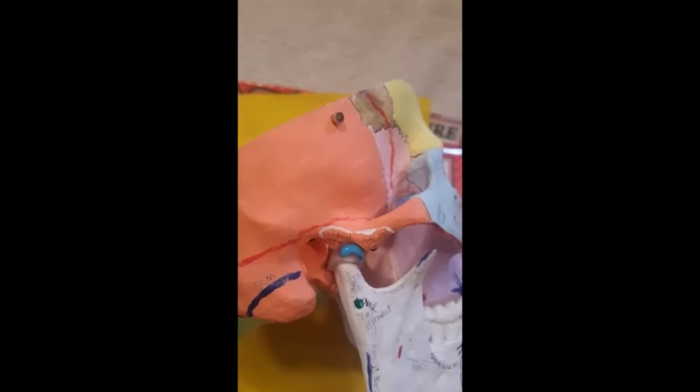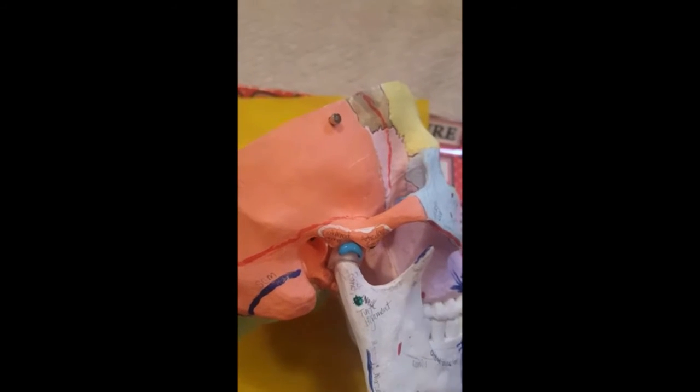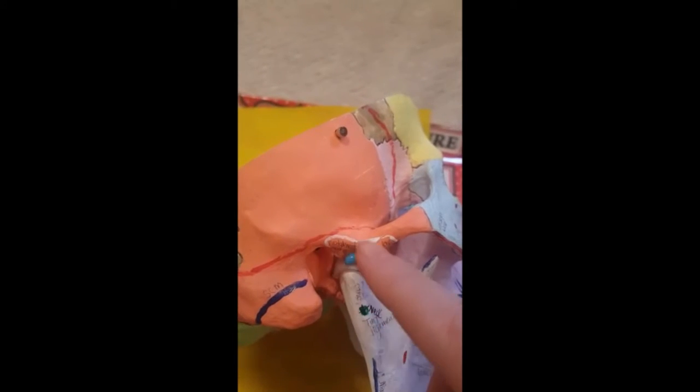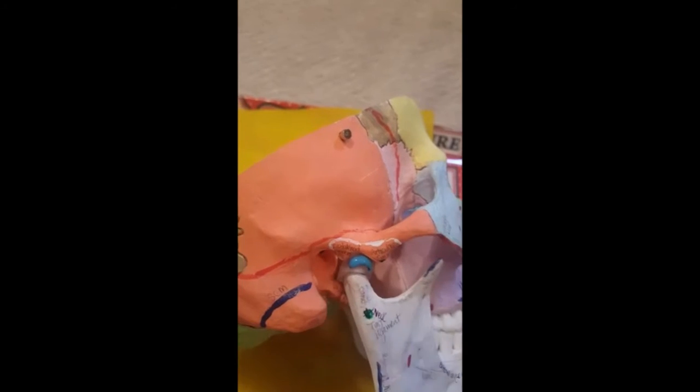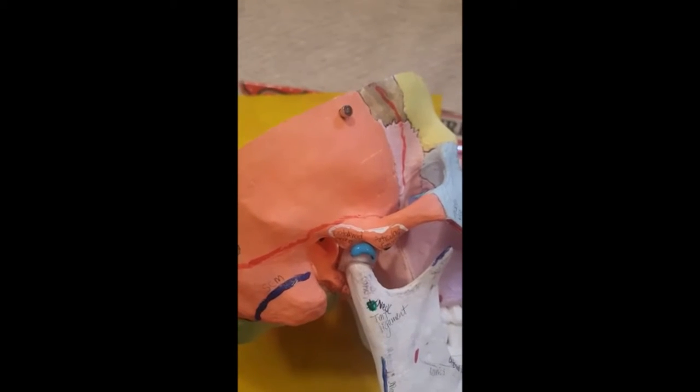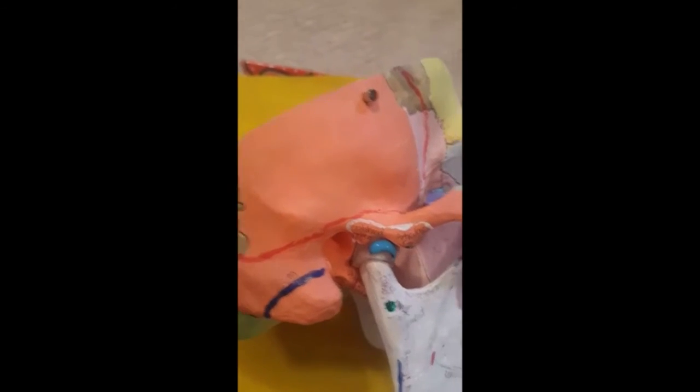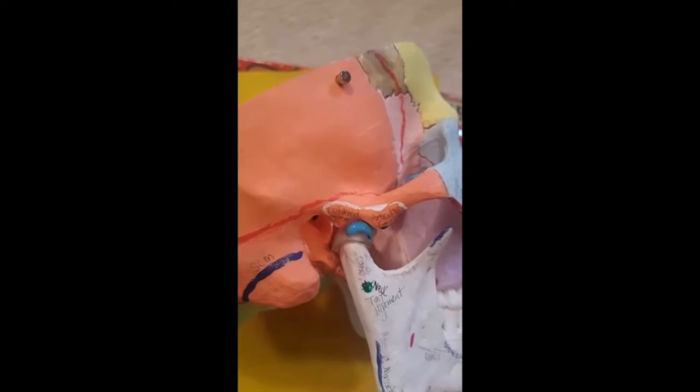Okay. The mandible, the articulating area, is at the head of the condyle. You can see where that extends up into and corresponds with that articulating fossa of the temporal bone.